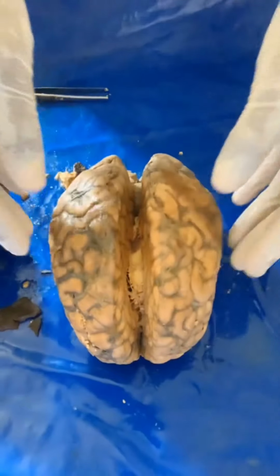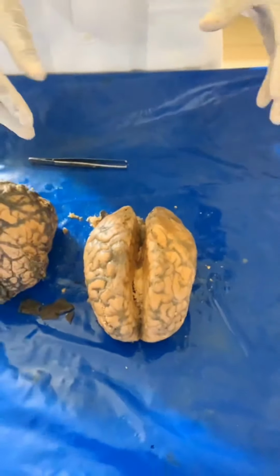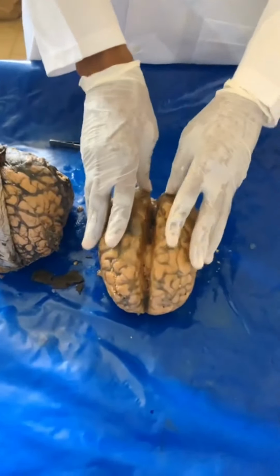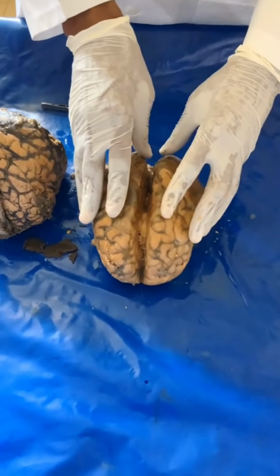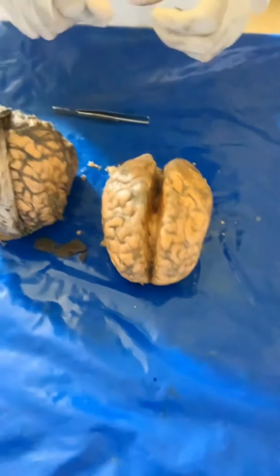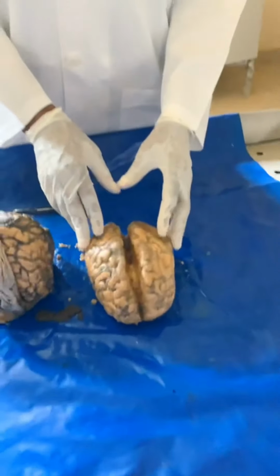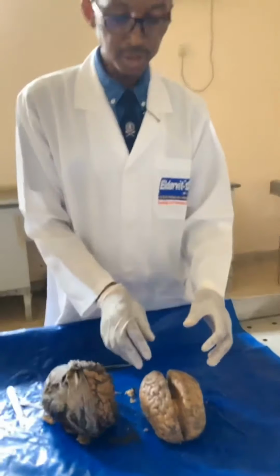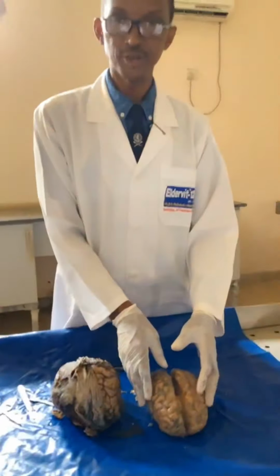Basically, what you should also be aware of is that the fixed brain tissue is completely different from the unfixed or fresh brain tissue. The fresh brain tissue is very, very soft, and it's very delicate to handle.